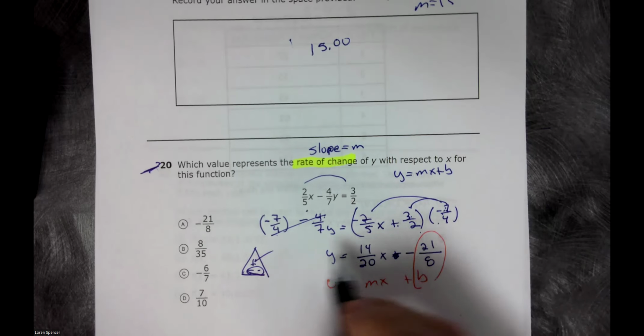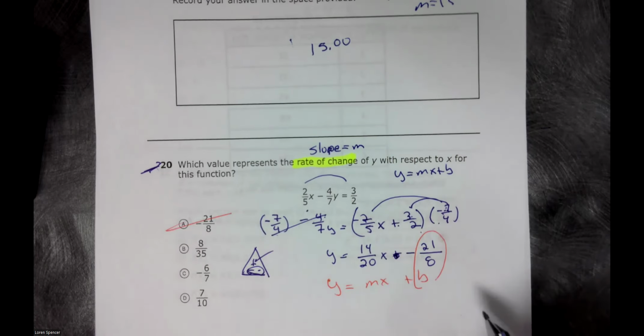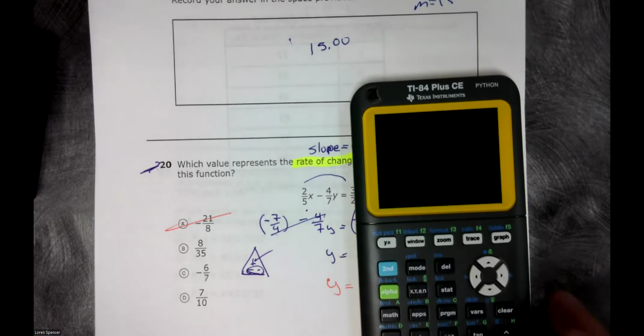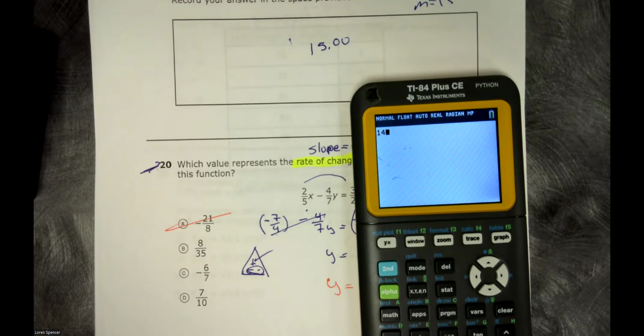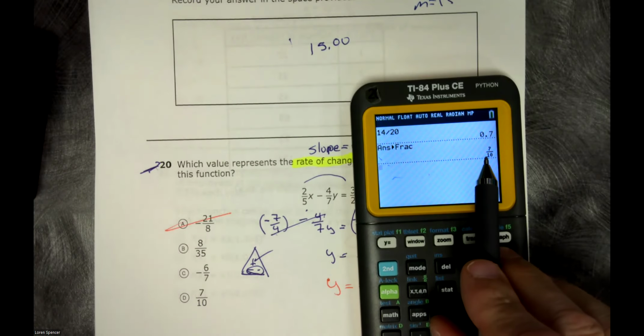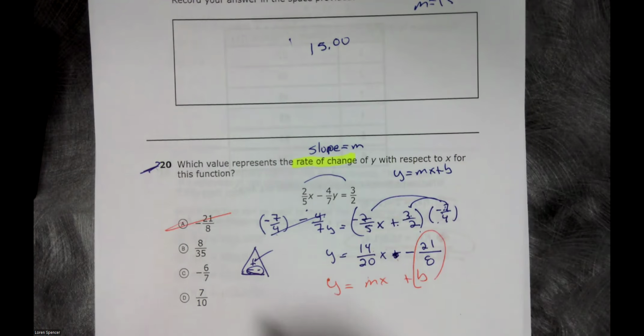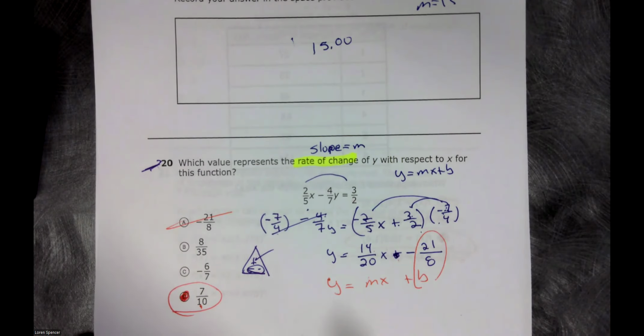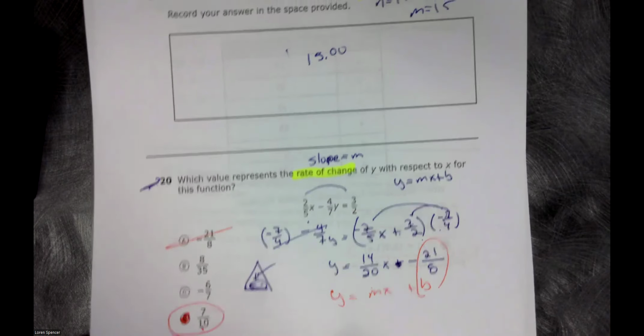Well, that's my y-intercept, so it can't be that. I need this, but I don't see my answer choice. And the reason why is it's not reduced. But if I take my calculator, 1/4 divided by 2/0, and I go math, enter, enter, I get 7/10. So 7/10 is my answer. Don't worry too much about that problem. Do the best you can. If you get it, great. If you don't, you can miss one and still master.